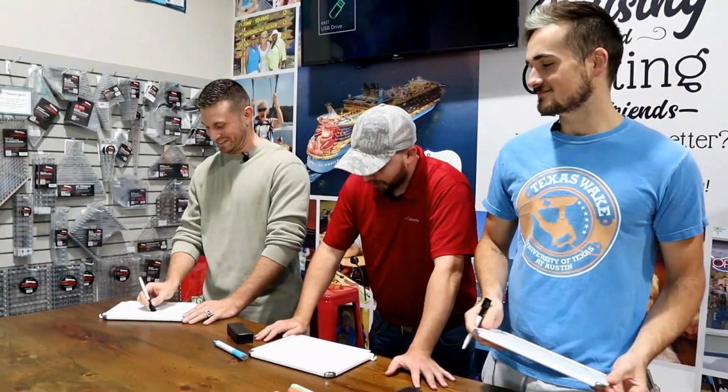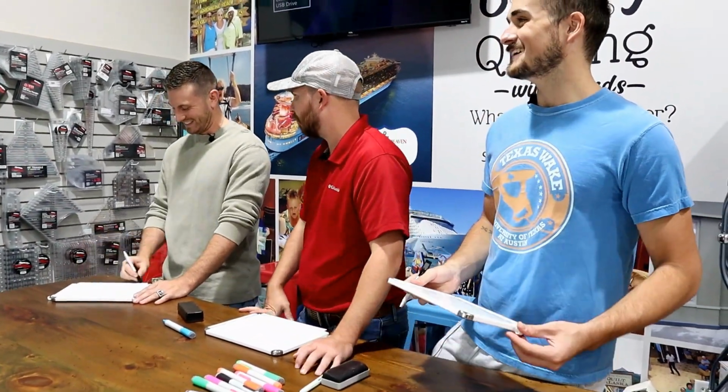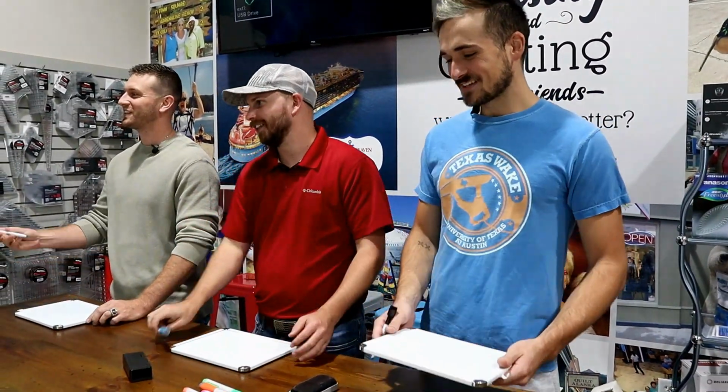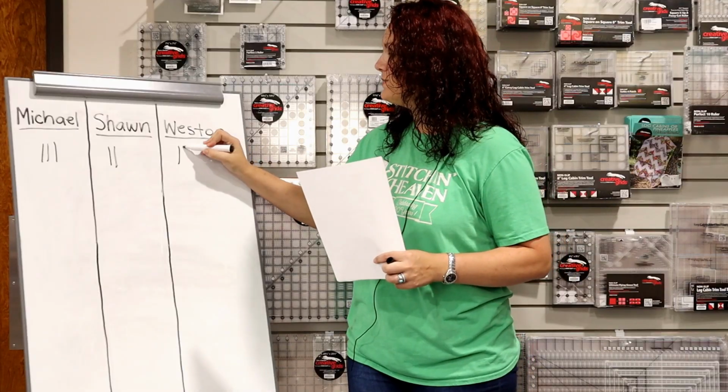That was bias. No, that was the weft. Not lofty. That was the left hand. The weft. I'm going to give it to Weston though.